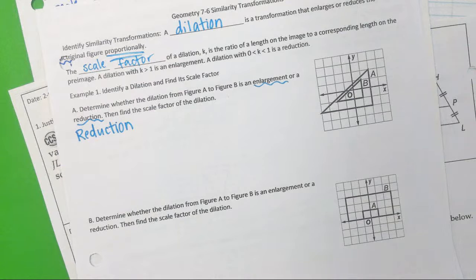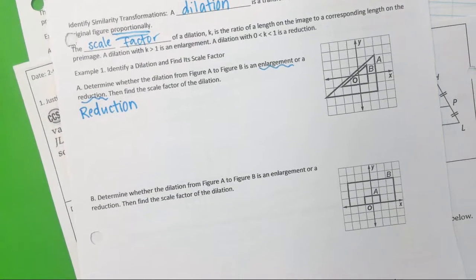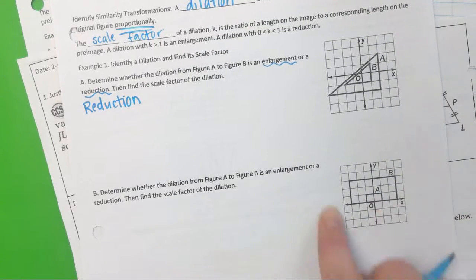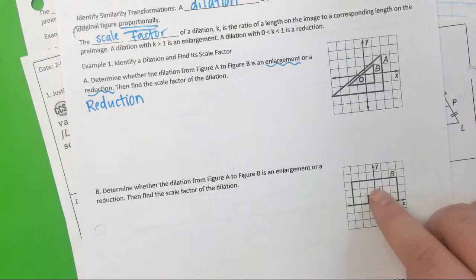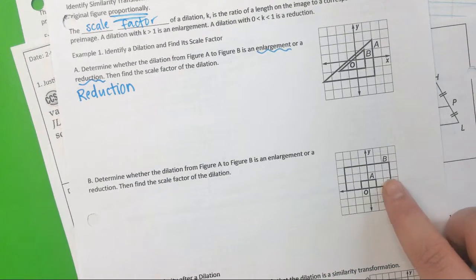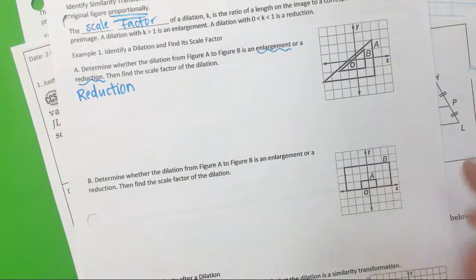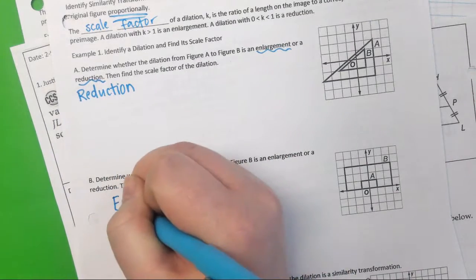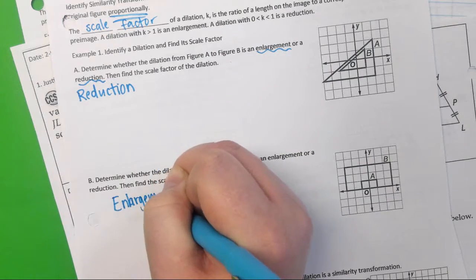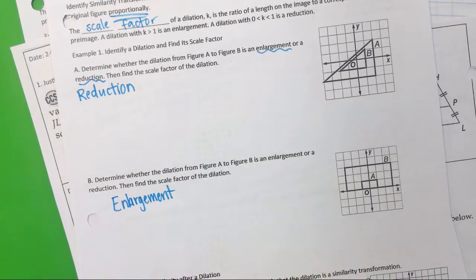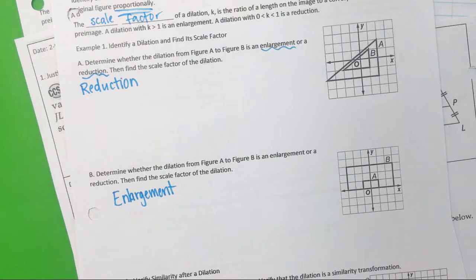Okay, some of the scale factors are easy to calculate. For instance, this is silly of me, but I'm going to go on to the second one, which is a rectangle. It says A to B. Is that an enlargement or a reduction? That is an enlargement, so we're expecting to get a whole number. It is easier to calculate the scale factor on B than it is on A. Does anyone know why? Because of the shape, because it's a rectangle.